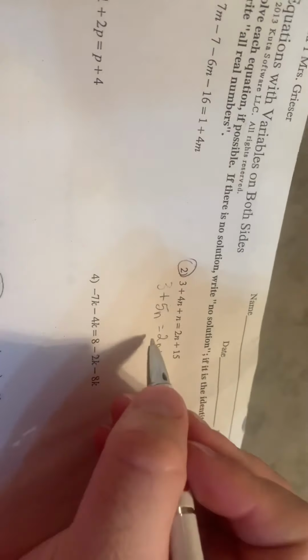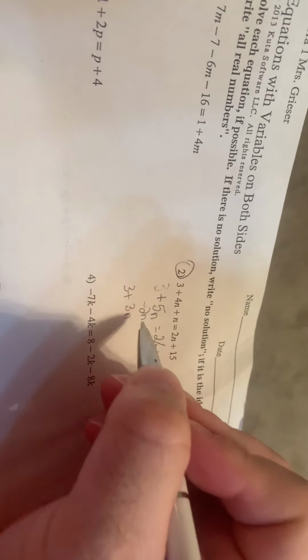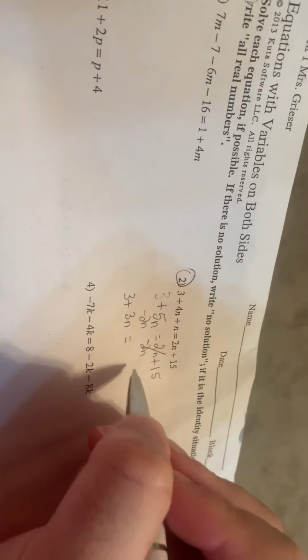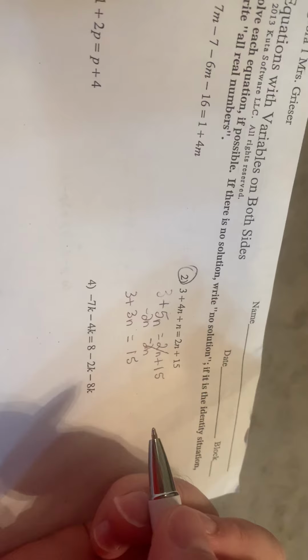So we're ready to move the variable, which we're going to move over to the left side. Okay, by subtracting it, we got rid of it. And then over here, we didn't do anything to the 3 yet, but we did subtract 5n minus 2n, which leaves me with 3n. And then over here, we have 15 left. Okay.